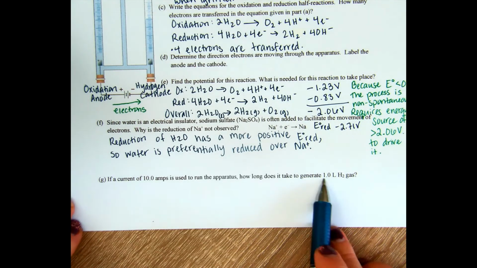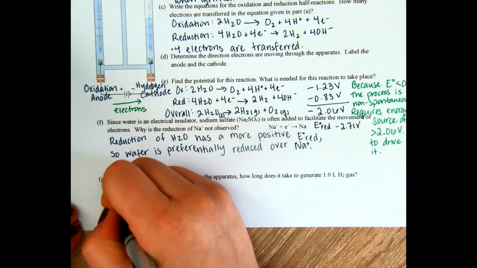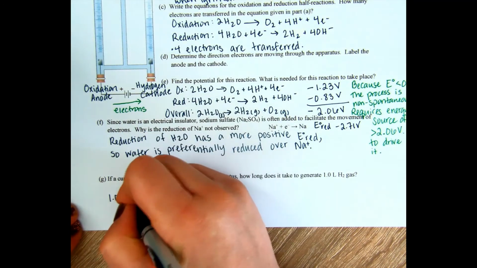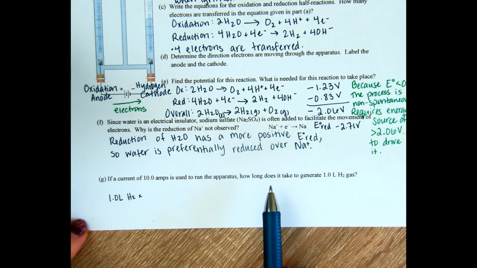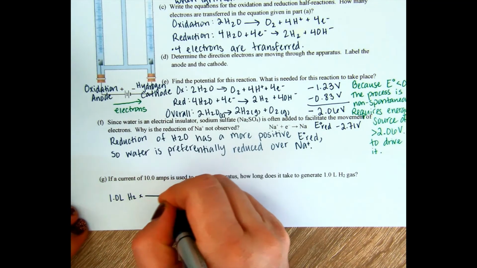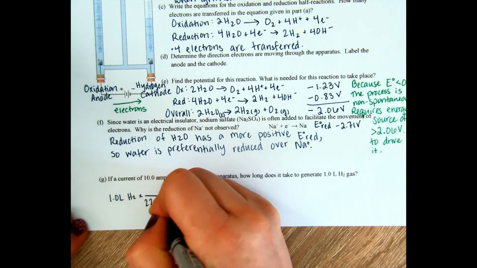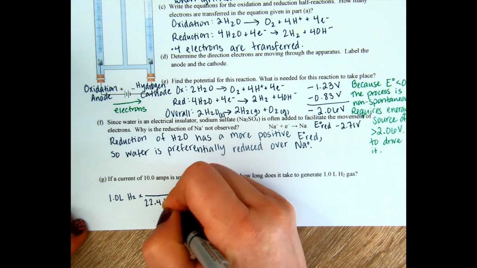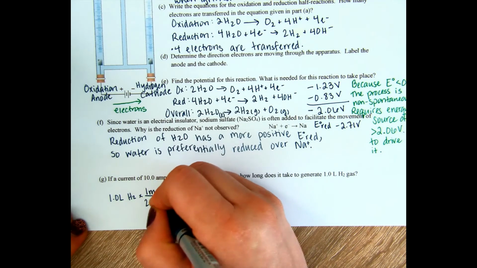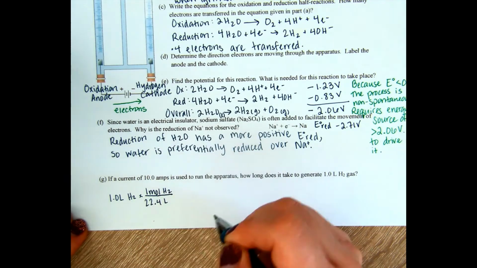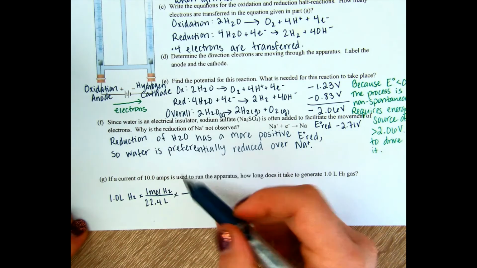All right, I'm going to start with what I want to find here in the end. So I'll start with 1.0 liters of H2 gas. And I'm going to assume this is at STP because it doesn't tell me otherwise. So that means I can use my 22.4 liters per mole. So there are 22.4 liters of H2 per 1 mole of hydrogen gas.